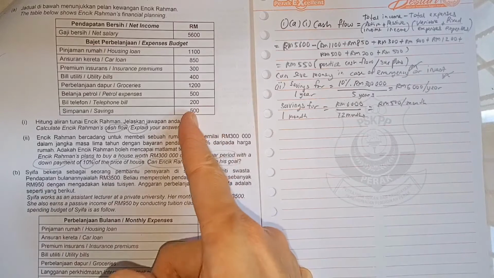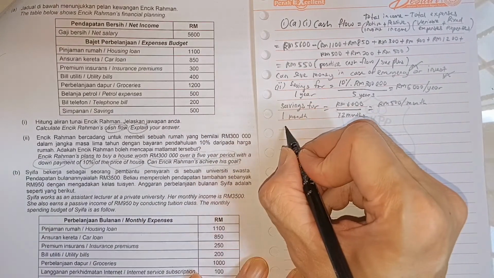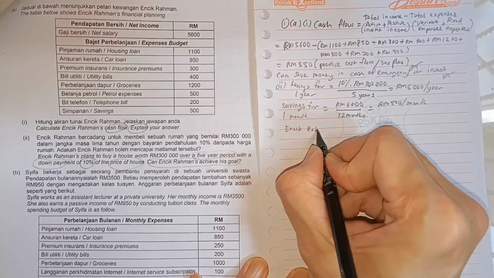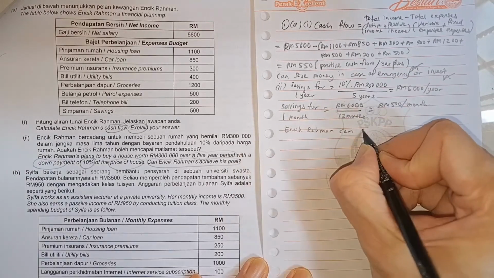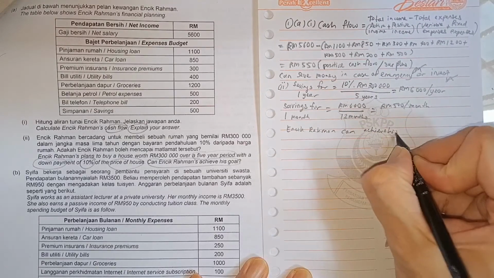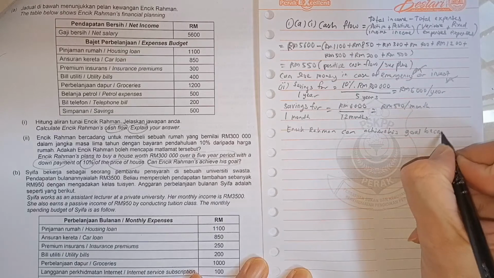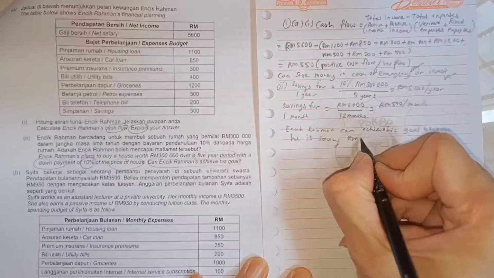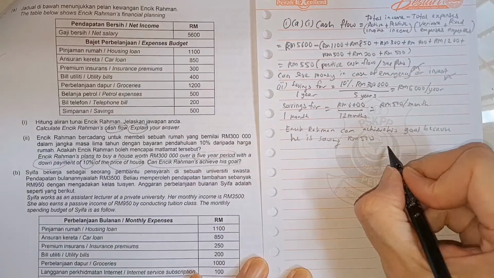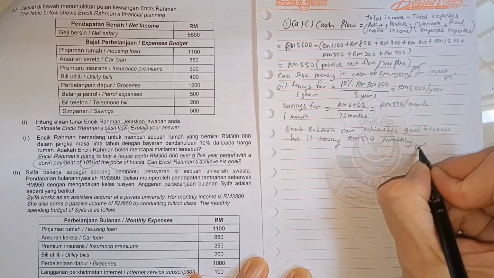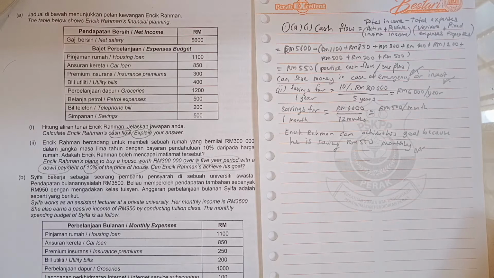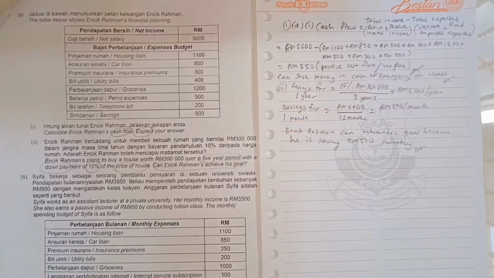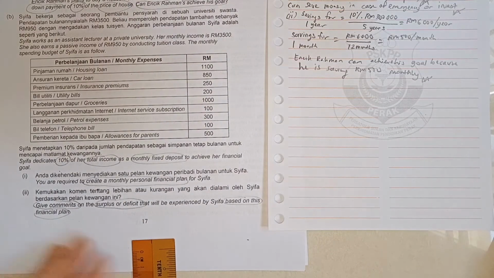So if 500 per month can achieve the savings, that means Encik Rahman can achieve his goal because he is saving 500 monthly. Okay, so we look at B.